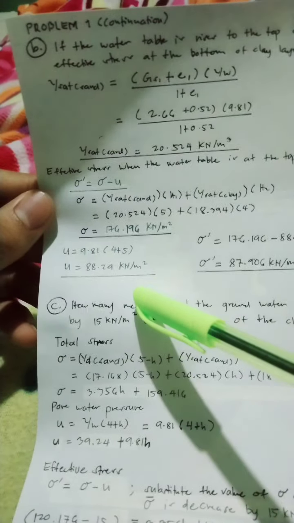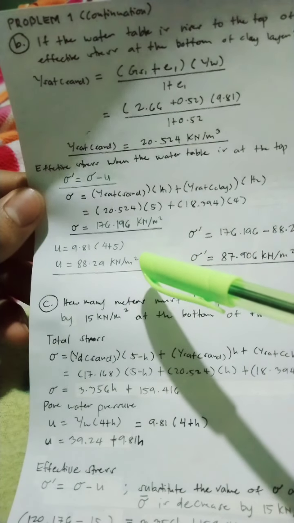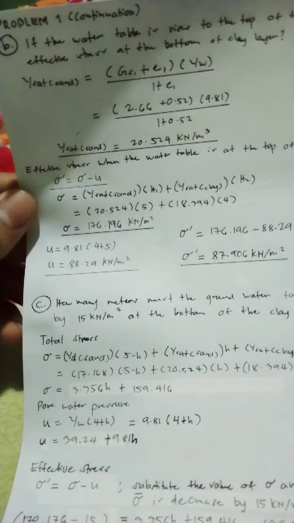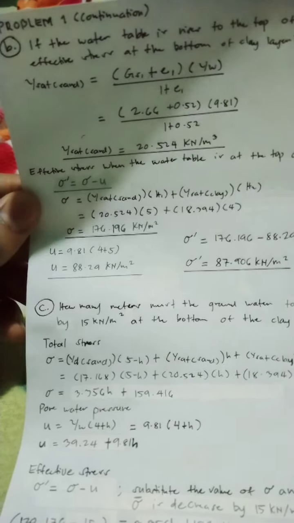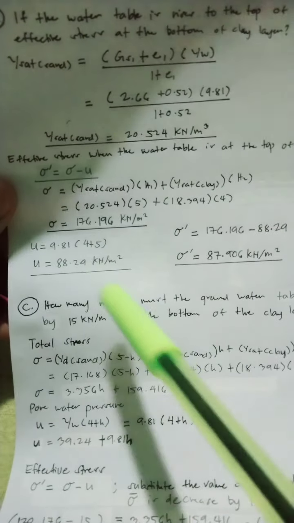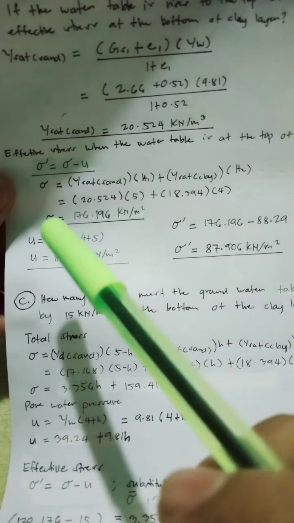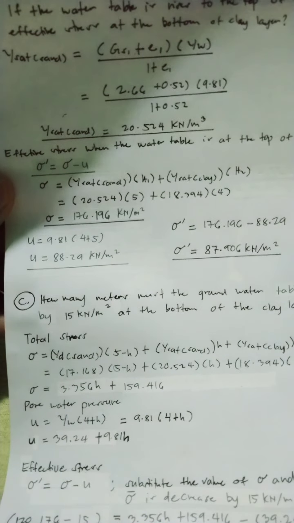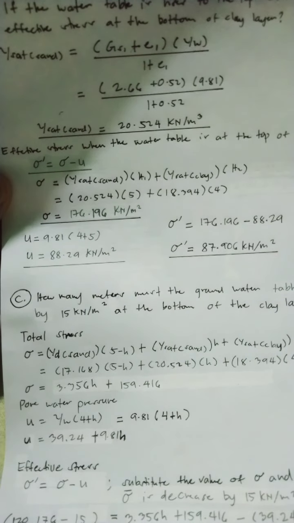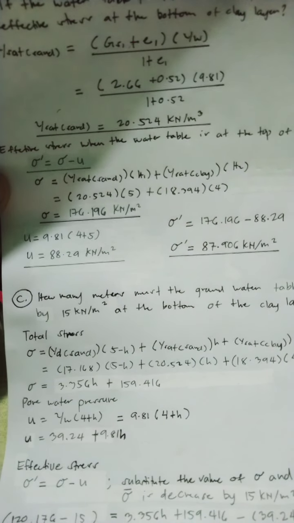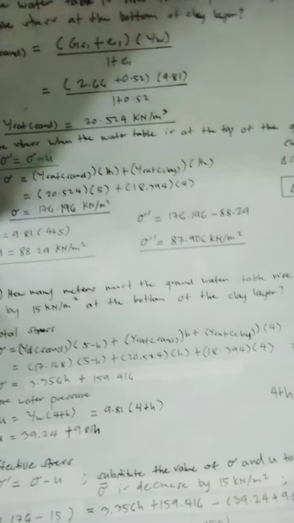The sand is involved since the water table is at the top. So 4 plus 5 is equal to 9, then multiplying by 9.81, we have the pore water pressure from point A to C, which is 88.29 kilonewton per meter squared.